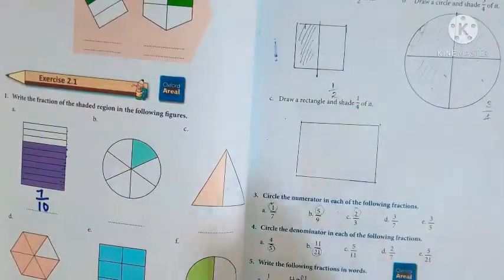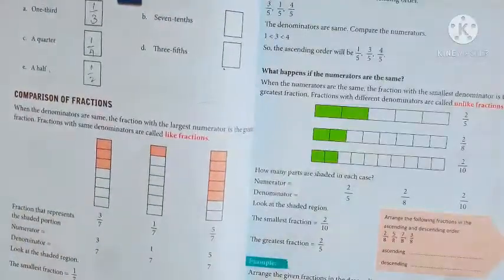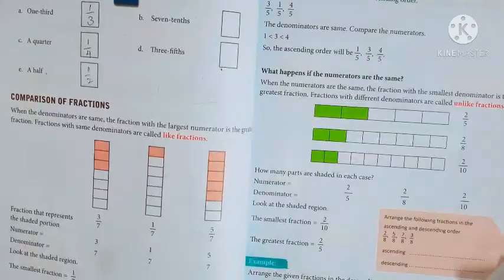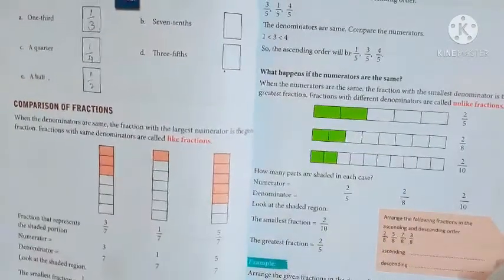So we were doing chapter 2, fractions. In that we saw how to shade the fraction, how we separate the fraction, and how we find the numerator and the denominator. Now we are going to see comparison of fractions. Here you are going to compare fractions.